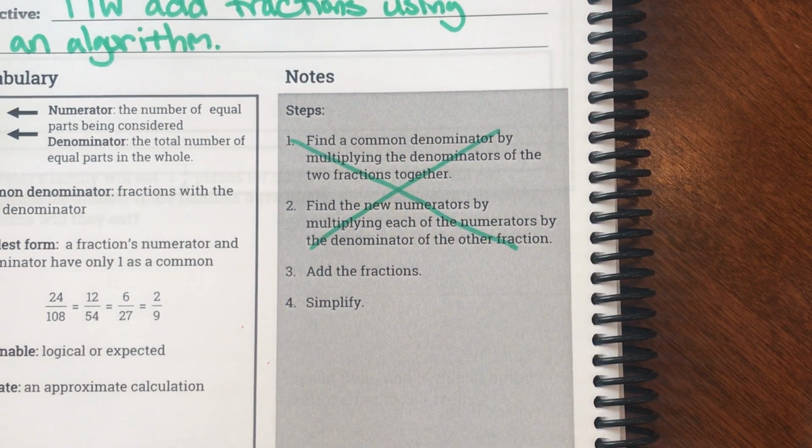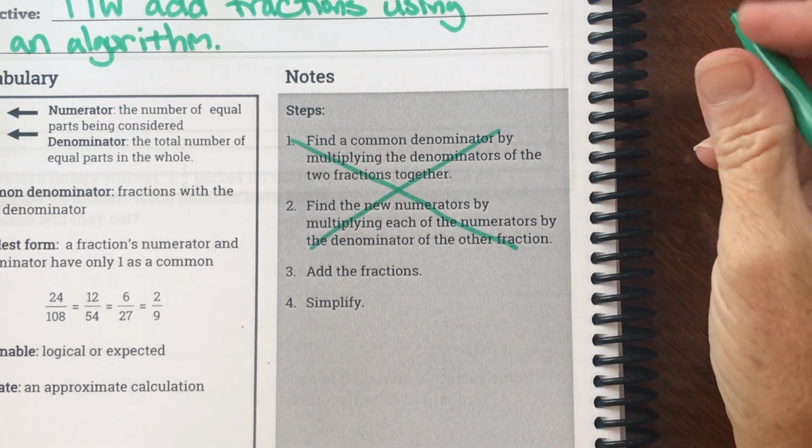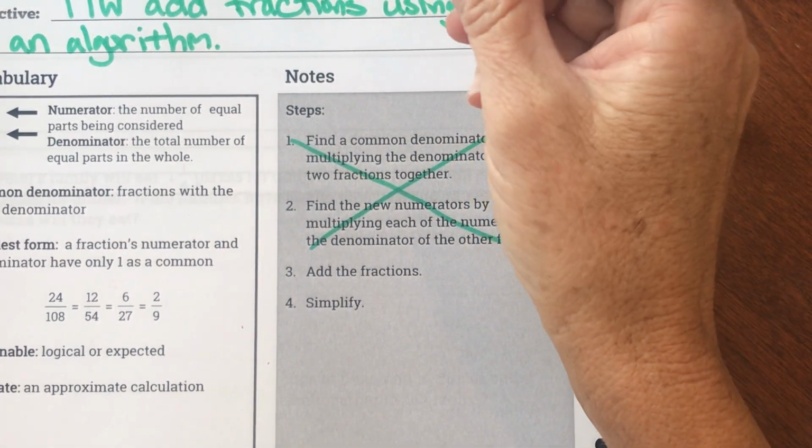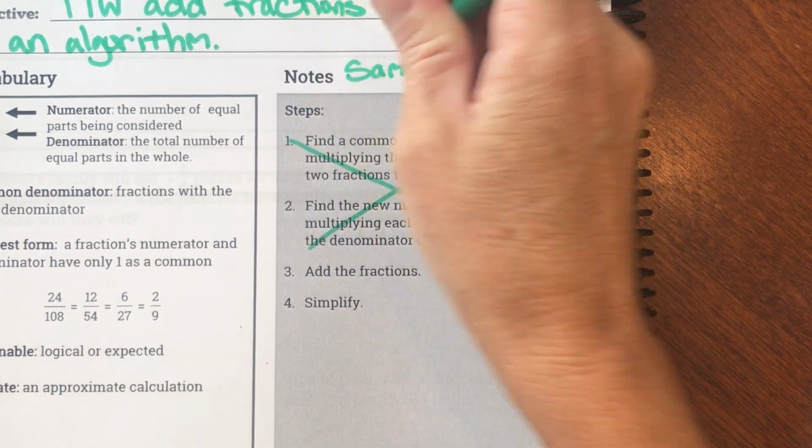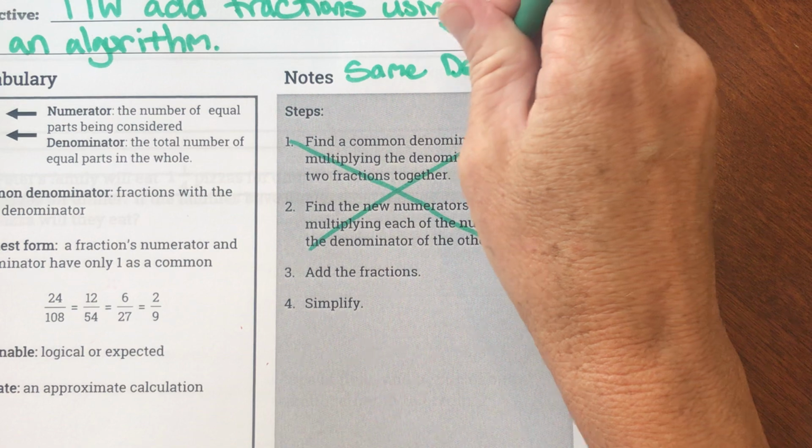We are going to say instead for step 1 that we need to have same denominators.